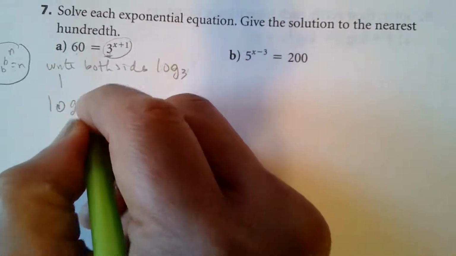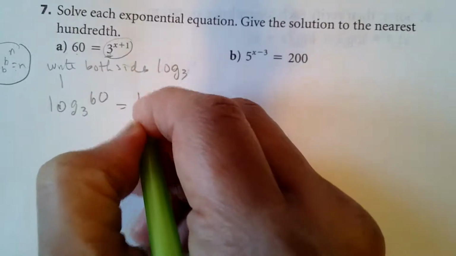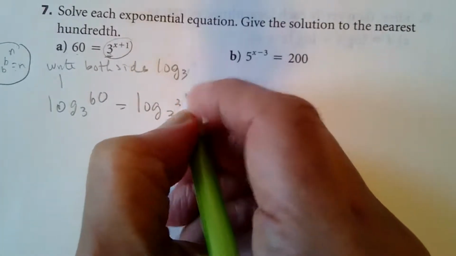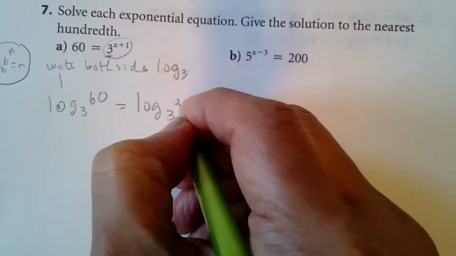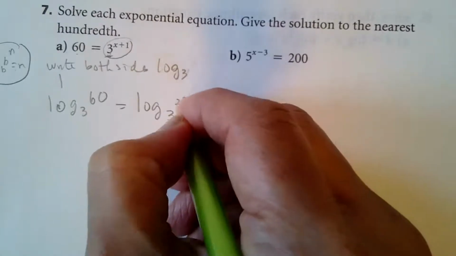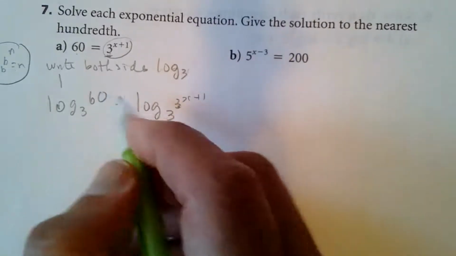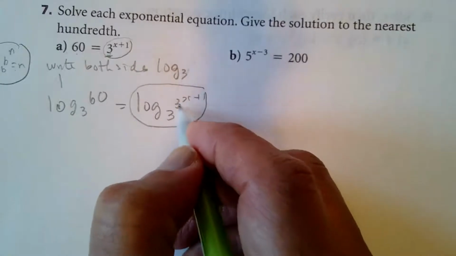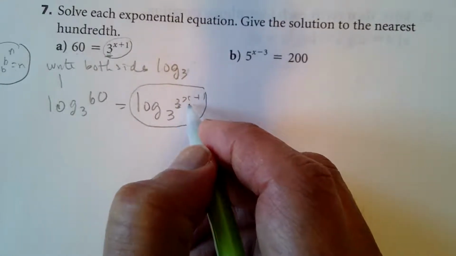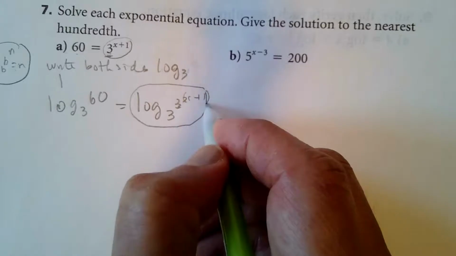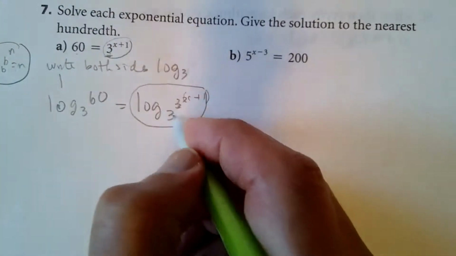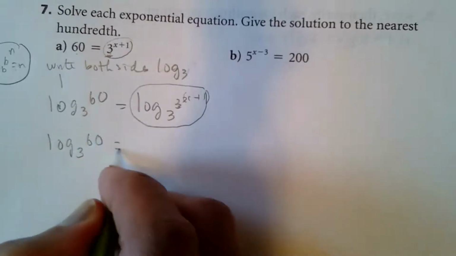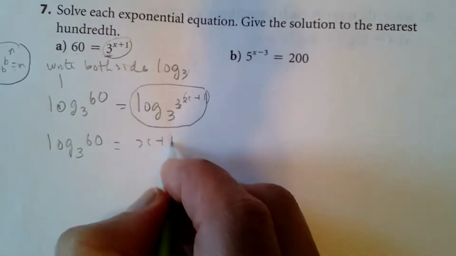So log 3 of 60 equals log 3 of 3 to the x plus 1. All of this now becomes x plus 1, because we're applying this rule here. So we have log 3 of 60 is equal to x plus 1.